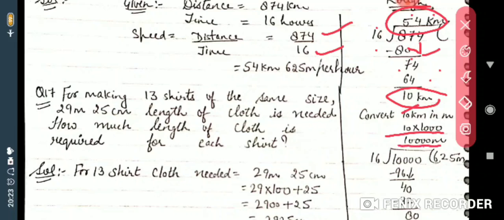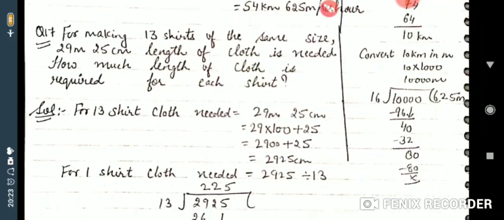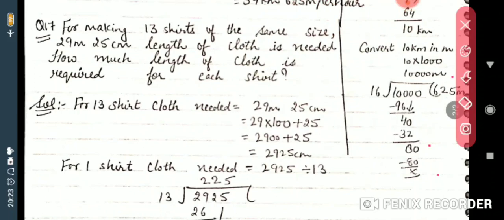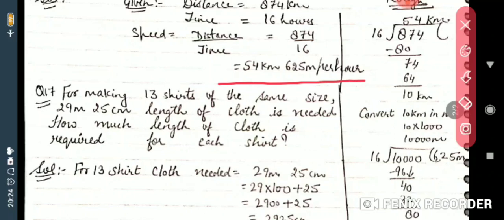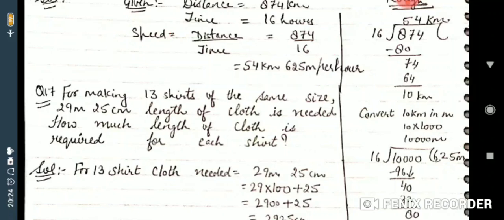Then again we will divide this 10,000 by 16. 16 sixes are 96. Then we will subtract 96 from 100 and we will get 4. Then 16 twos are 32. Then we will get 80. Then 16 fives are 80. Now as this is in meter, yes or no? So we will get 625 meter. So how much is the speed? 54 kilometer 625 meter per hour. It is kilometer per hour because we are calculating the speed in kilometer per hour. Distance is given in kilometer and the time is given in hours.